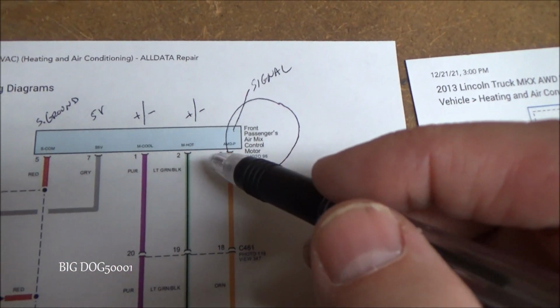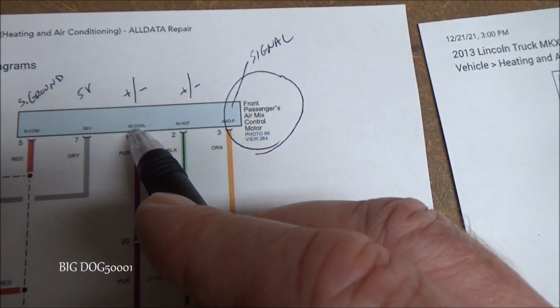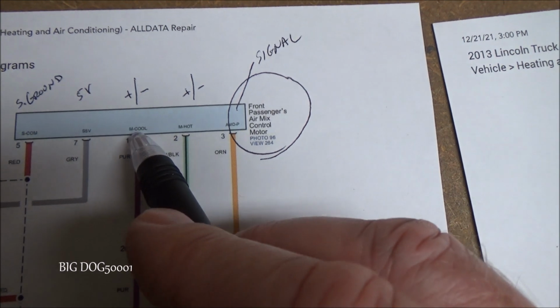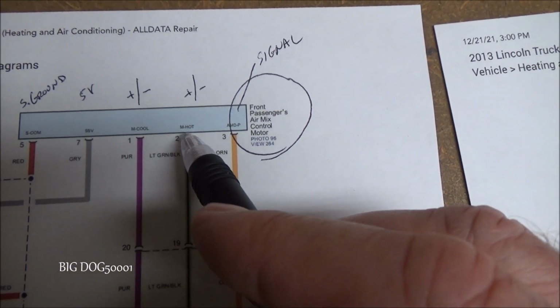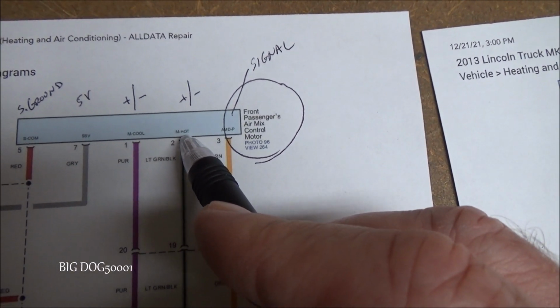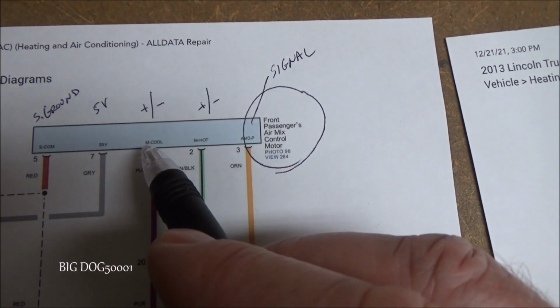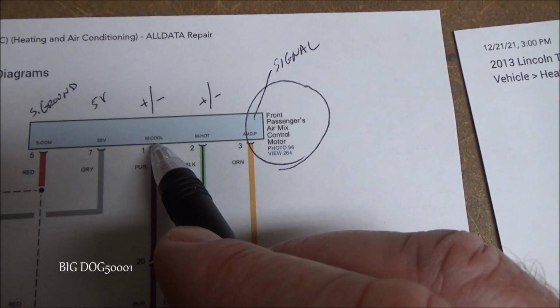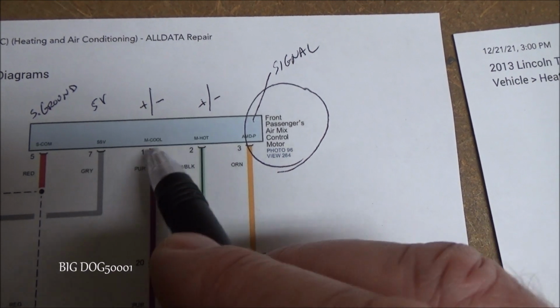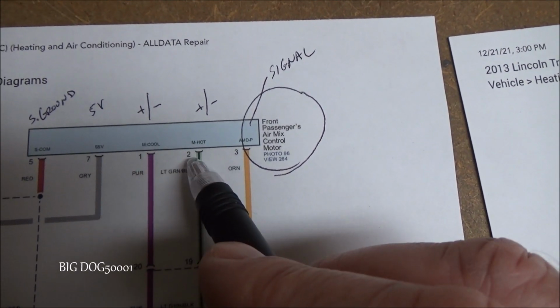Over here for Honda, these 2 go to our motor. So this one, they're saying M cool and M hot. So basically, we'd have power on this and ground to make it hot, and then power on this and ground over here to make it cool. But in either case, same thing. We're looking for power and ground right there.